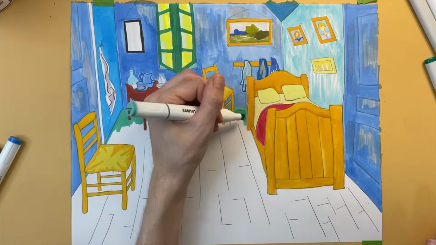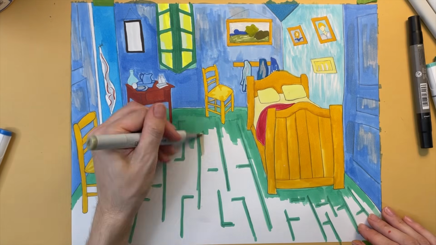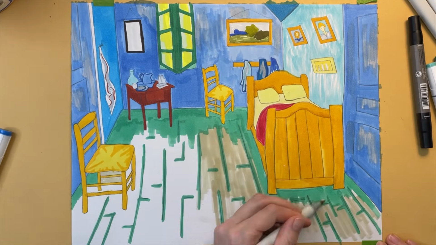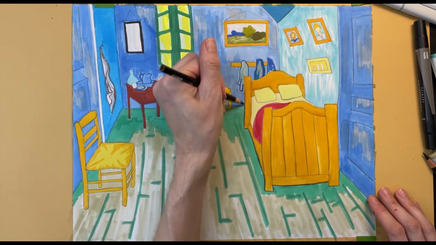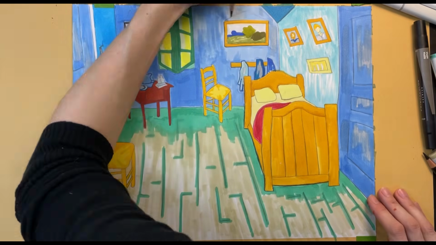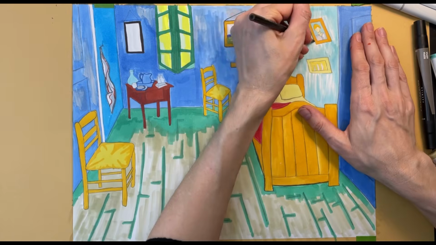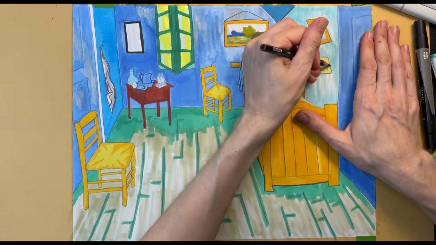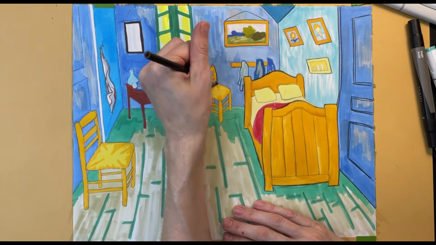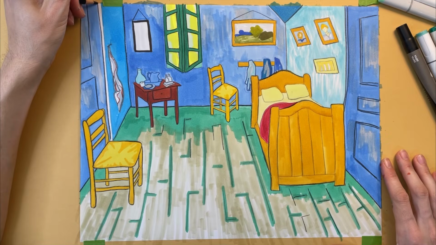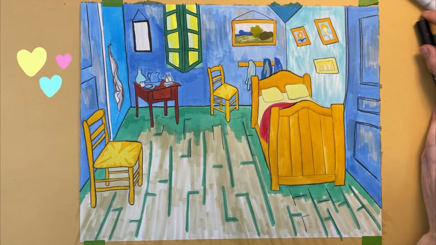For the floor, I'm first laying down some green color, then going back and filling the rest of the floor with a tan color. Once you're all done coloring, you may like to take a Sharpie or a black colored pencil and carefully outline the objects in your picture to make them pop out more. If you take the time to do this, it will really make a big difference and it will look really good. I hope you love how your drawing turns out.